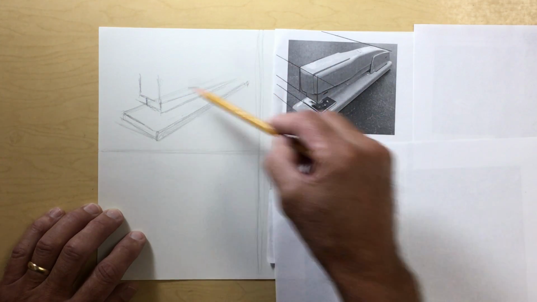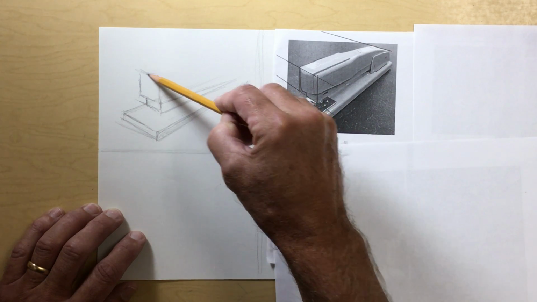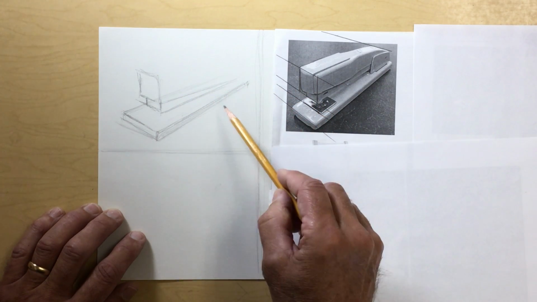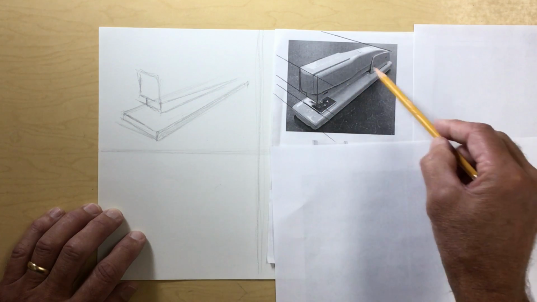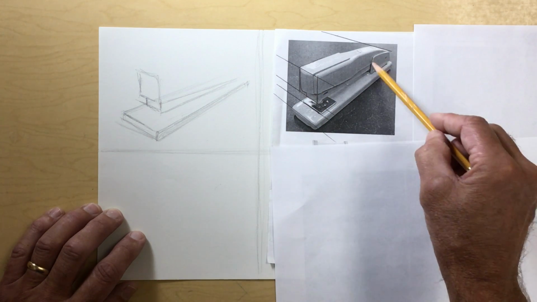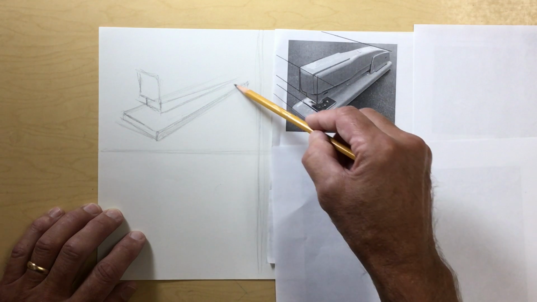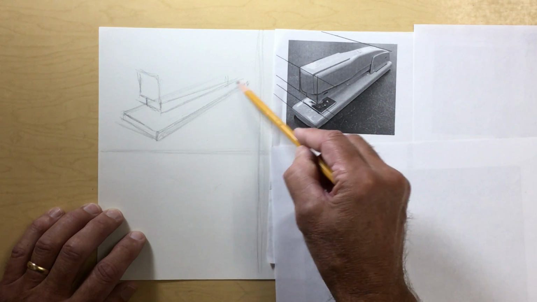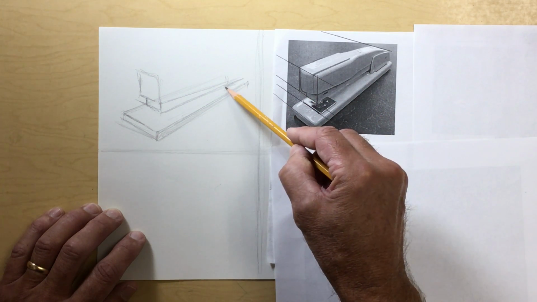I'm looking at this shape, the proportions of that shape, creating that cube there. And then back here, because this all sort of disappears behind this wall where it's hinged, I'm going to draw that in place.